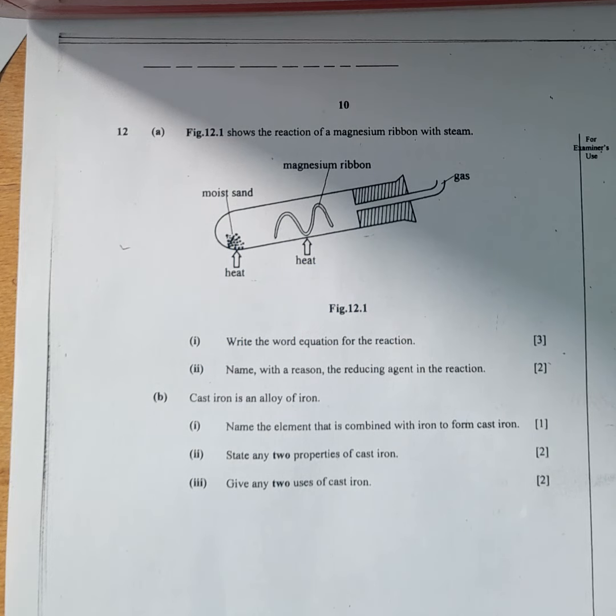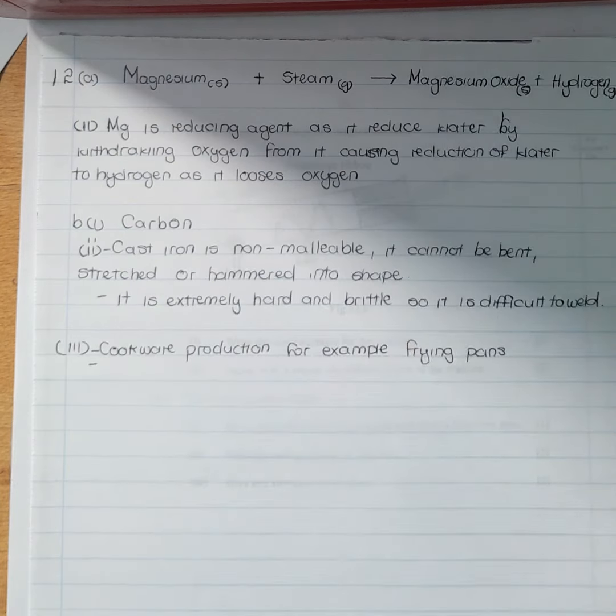And then lastly, we are supposed to give two uses of cast iron. Cast iron is used in the production of cookware, such as frying pans. Cast iron is used in the production of pipes, which are used for gas and water distribution.